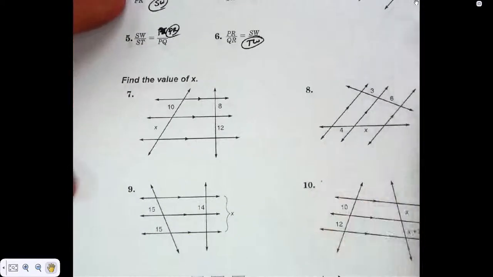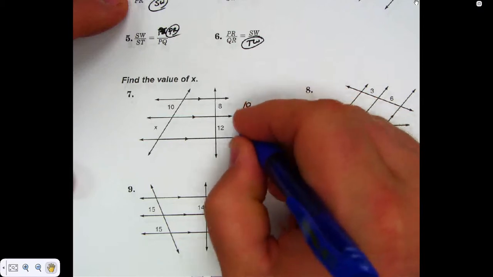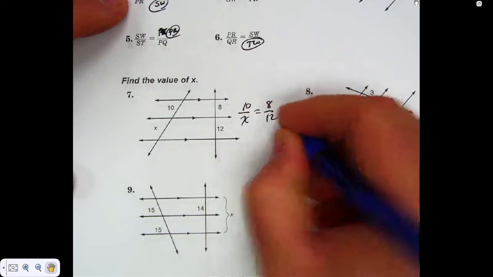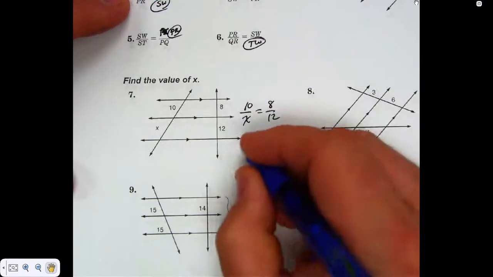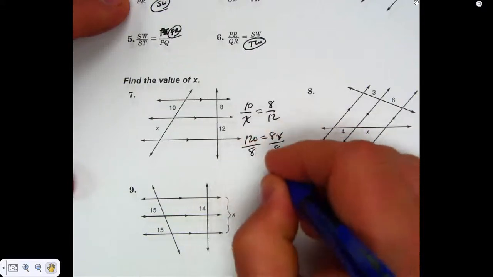We go down to 10. What's our proportion going to be to solve for x here? 10 over x is equal to what? Cross multiply. 120 is equal to 8x. Divide by 8. What's x equal to?